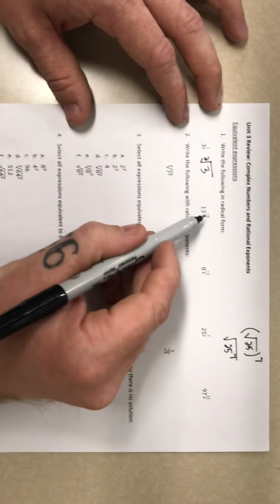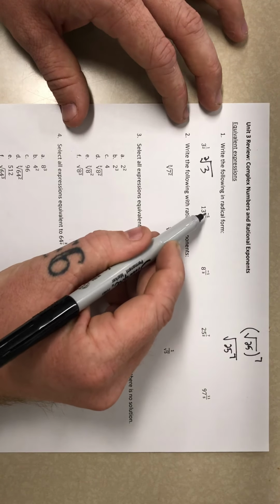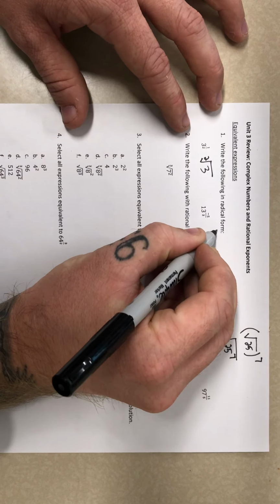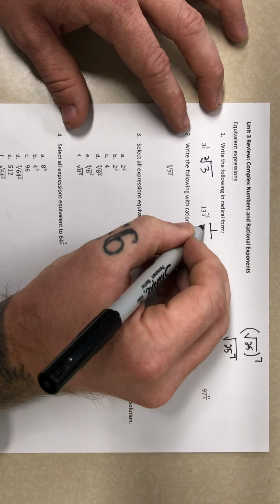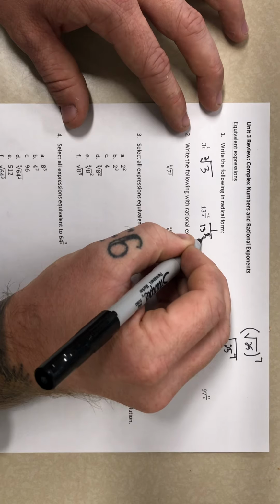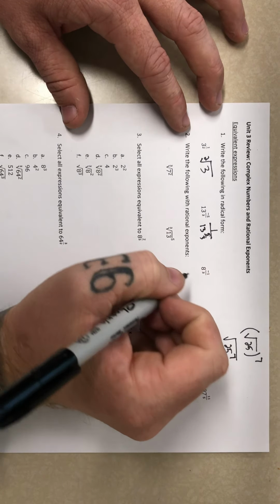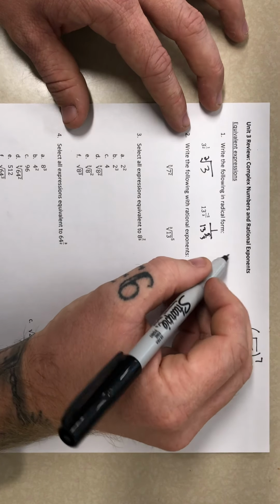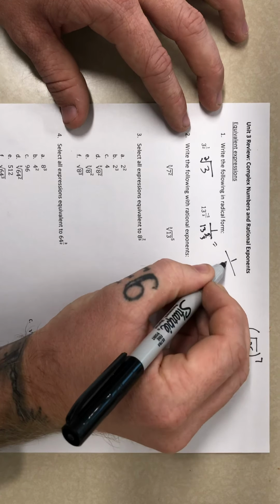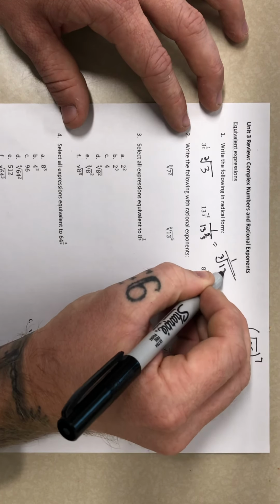Okay, when you have a negative exponent, you want to make that positive first by putting it over 1 or under 1. So the 13 to the negative 5/3. And then you would just rewrite that as a radical. So that would become 1 over the cube root of 13 to the 5th.